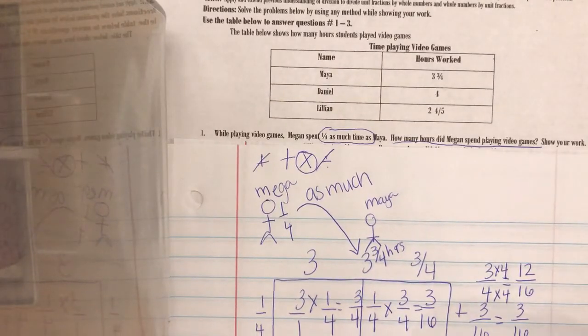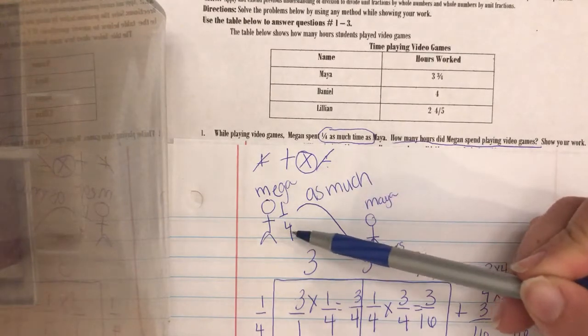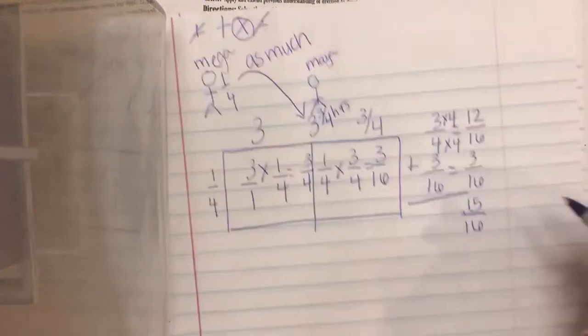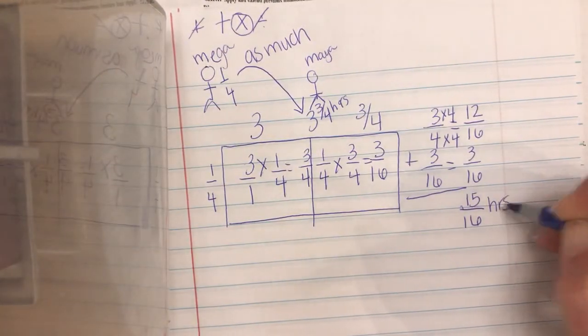Did I answer the question? How many hours did Megan spend? It said Megan spent 1/4 as much. So that's only a small part. So it should be smaller. These were hours.